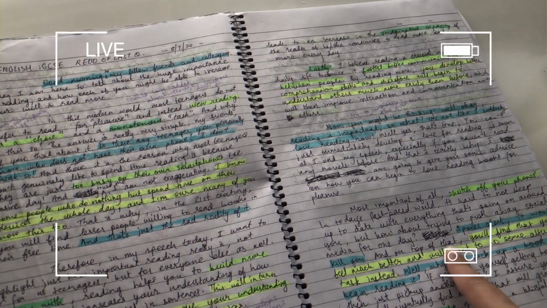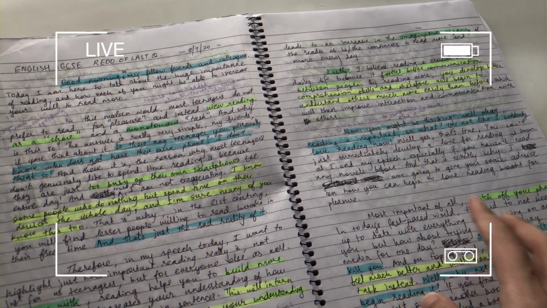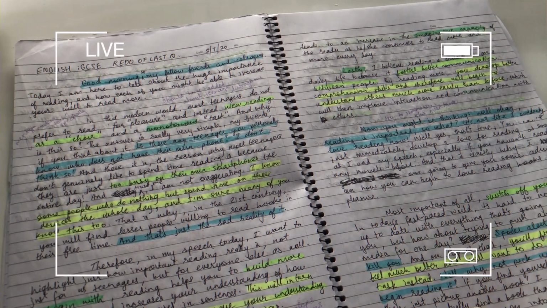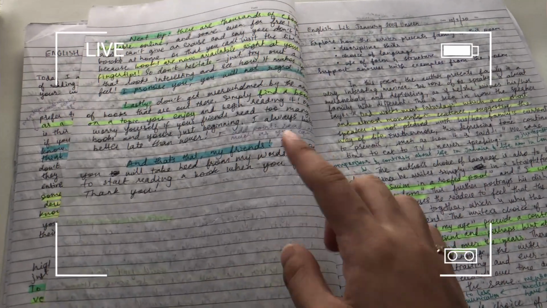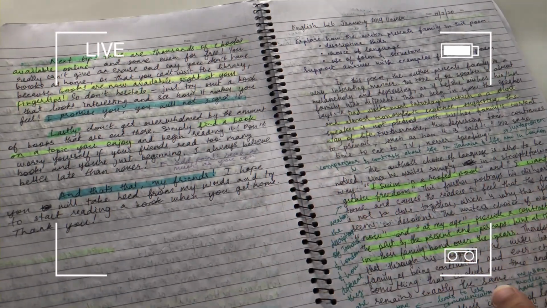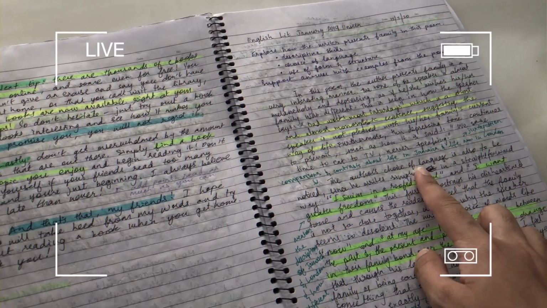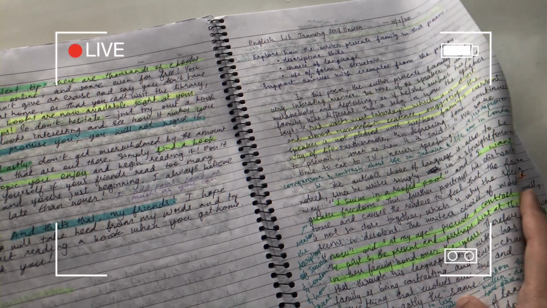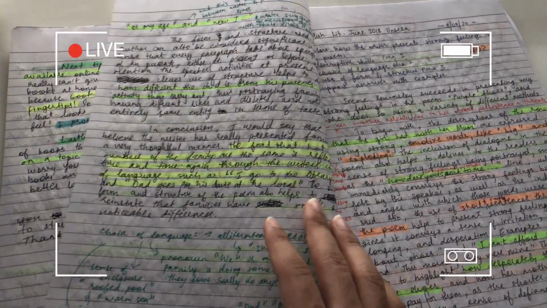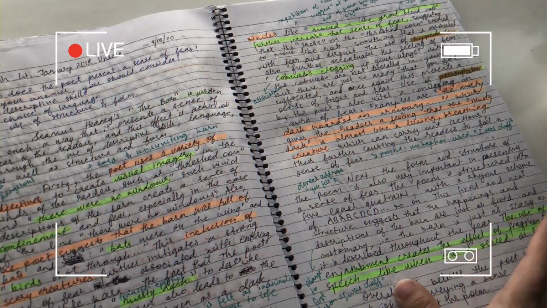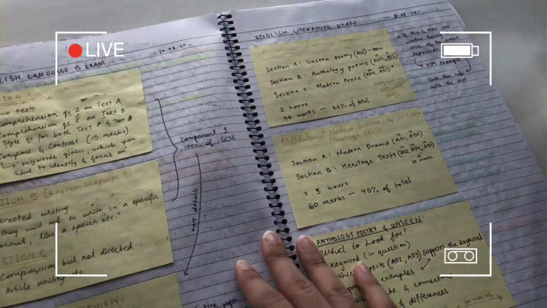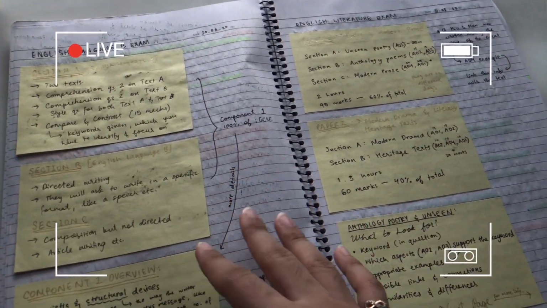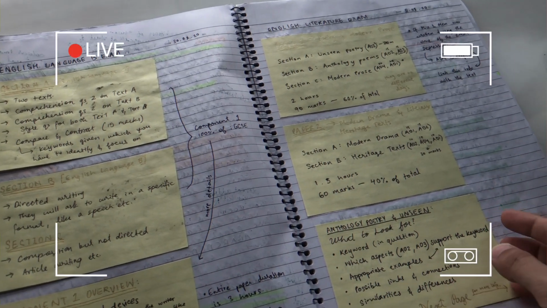And this highlighting I did was after I checked the mark scheme, which is very important. When you practice questions, you should check the mark scheme and then highlight what you did right or wrong. And this is literature, explore how the writer presents family, I think unseen poetry, and so I do a lot of answers here.